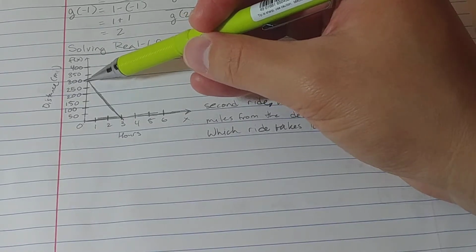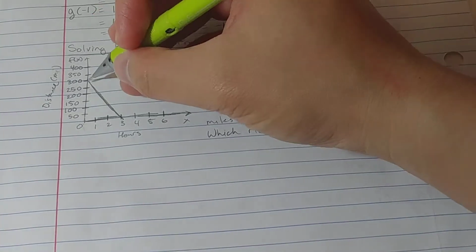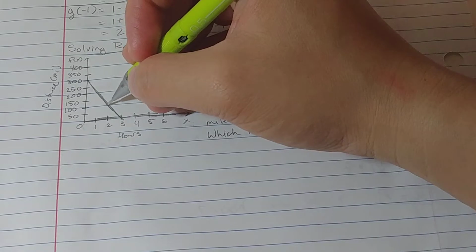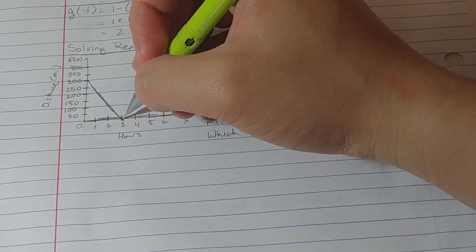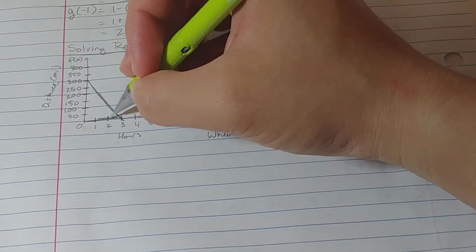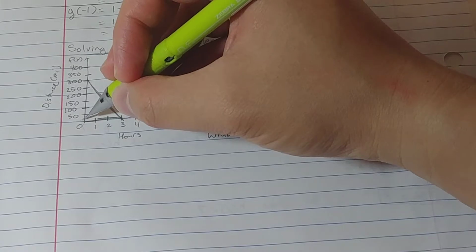So their destination is 300 miles away. Let me follow this line, and notice here our distance is at 0.